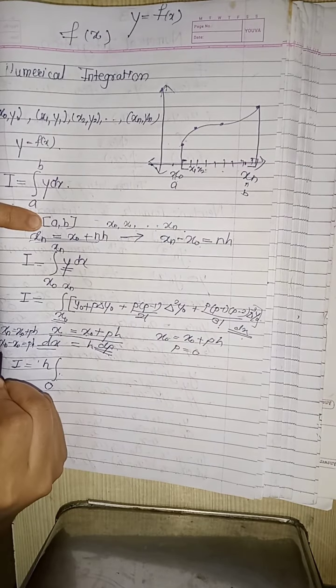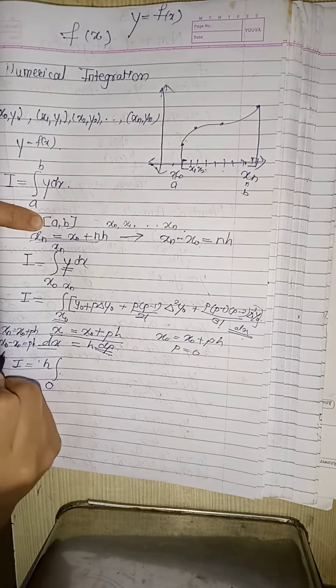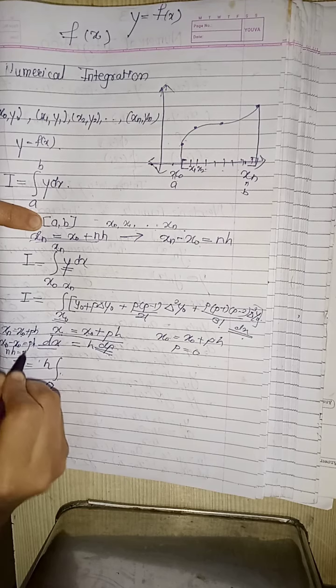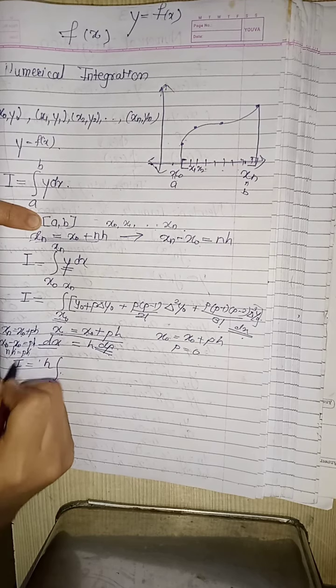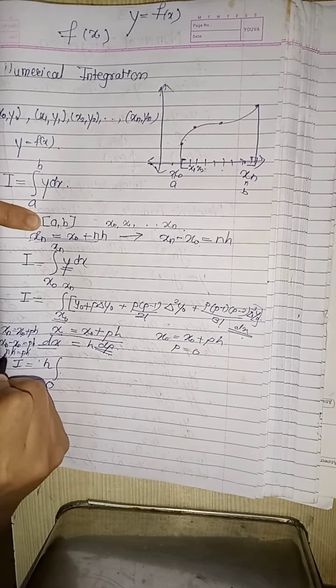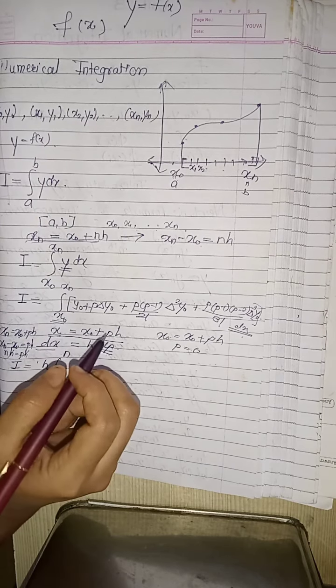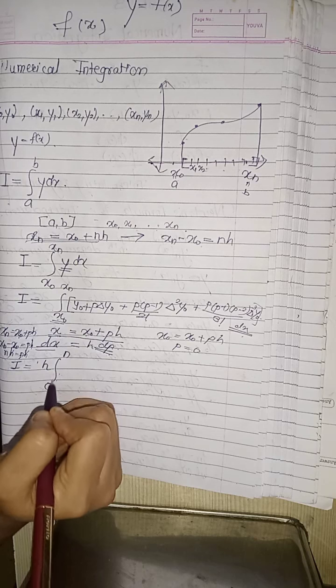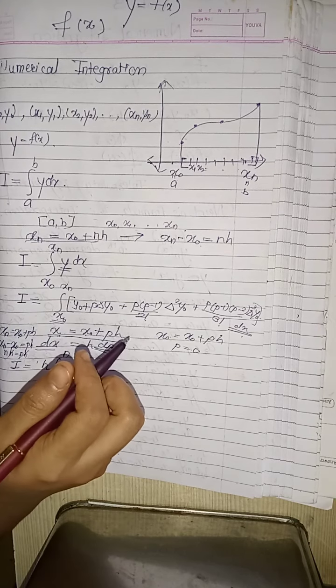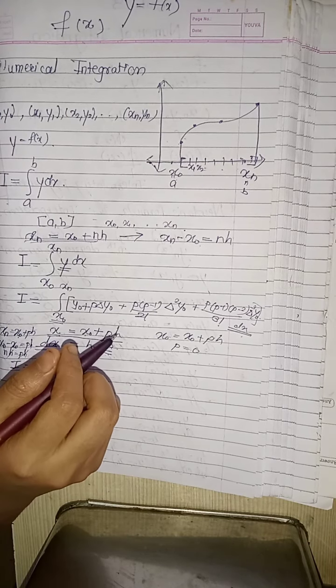So you substitute xn minus x0 as nh equals ph. From this h will get cancelled, so the value of p will be equal to n. So the new limits for the integration are from 0 to n, with respect to p.